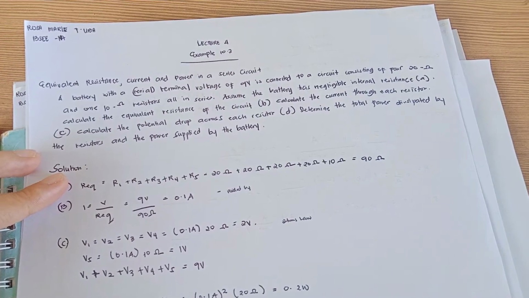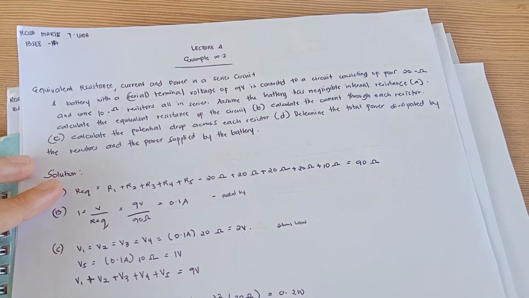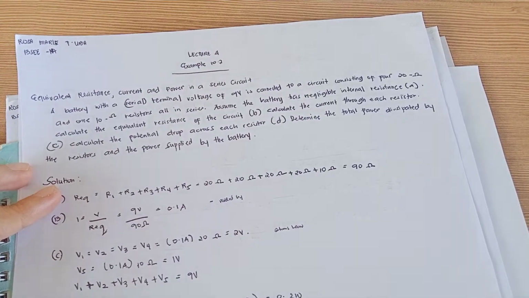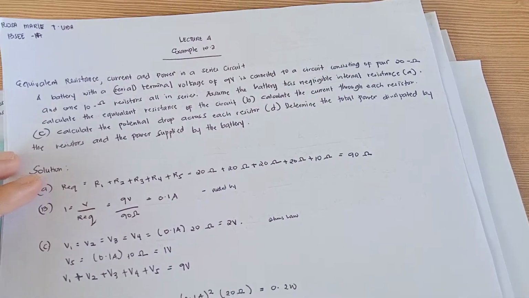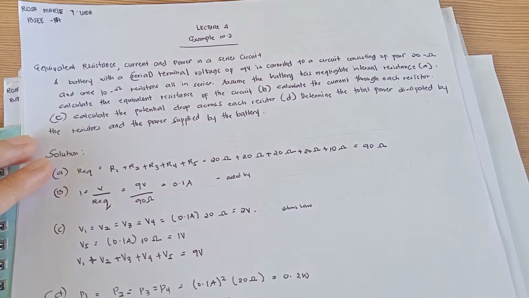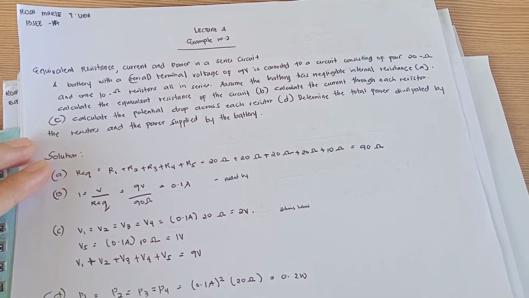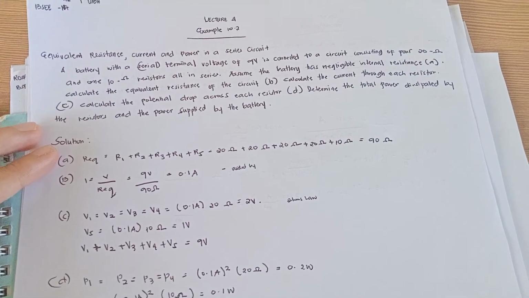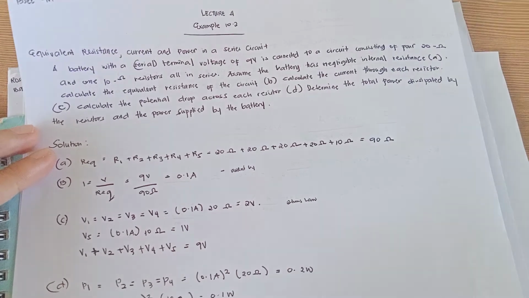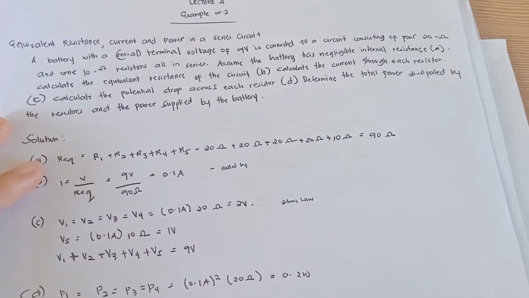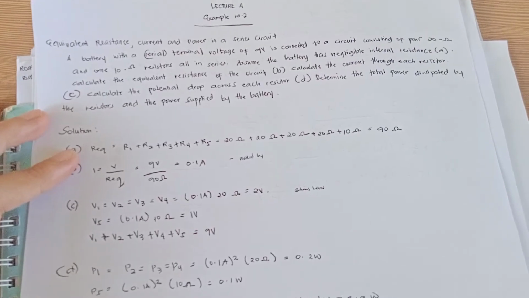Assume that the battery has negligible internal resistance. For A, calculate the equivalent resistance of the circuit. For B, calculate the current through each resistor. For C, calculate the potential drop across each resistor. For D, determine the total power dissipated by the resistors and the power supplied by the battery.